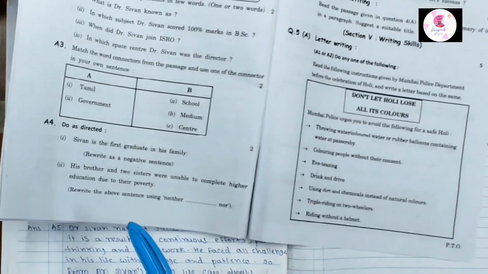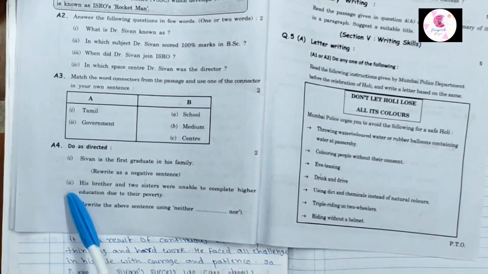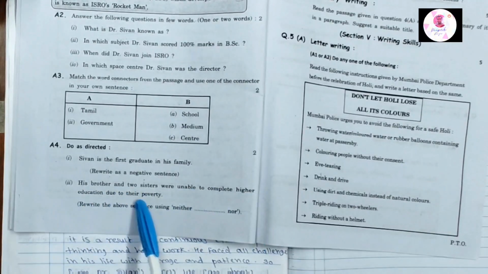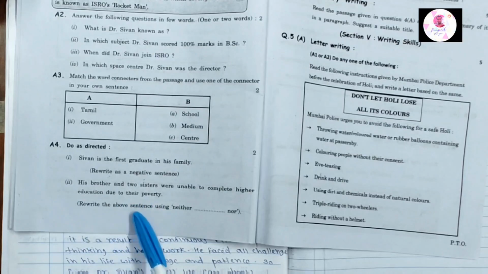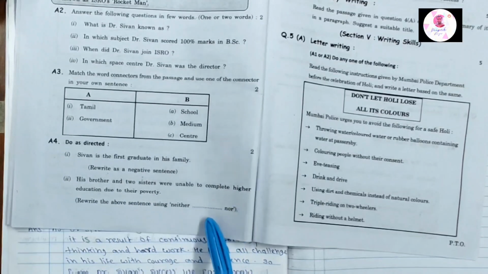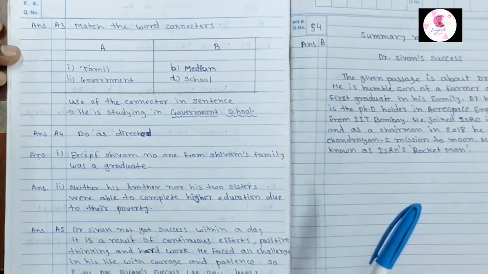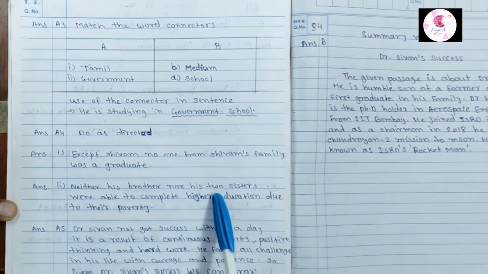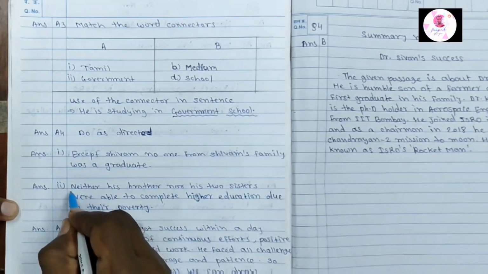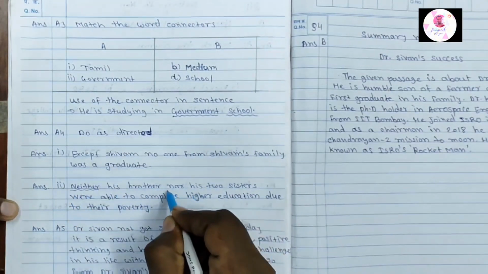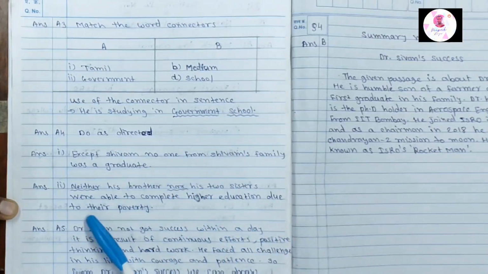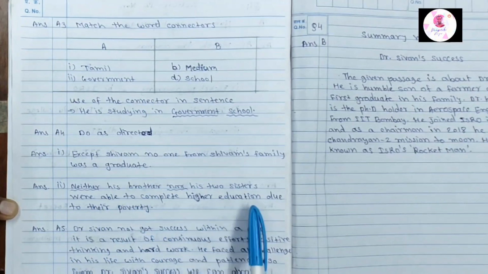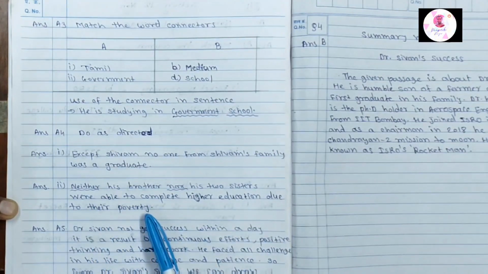Next question, the second one. His brother and two sisters were unable to complete higher education due to their poverty. Rewrite the above sentence using neither nor. Now the answer is, neither his brother nor his two sisters. Now I will underline this, neither and nor also. The answer is, neither his brother nor his two sisters were able to complete higher education due to their poverty.